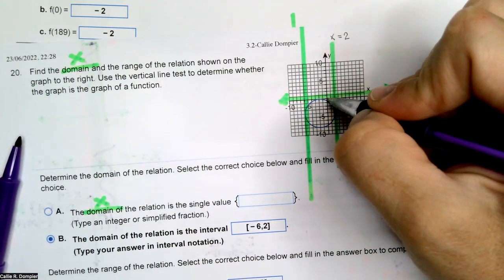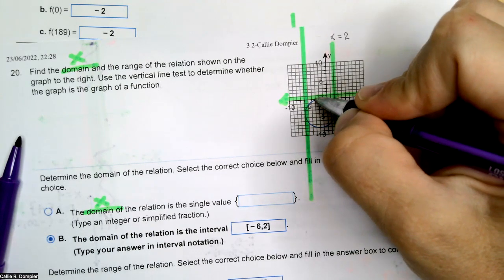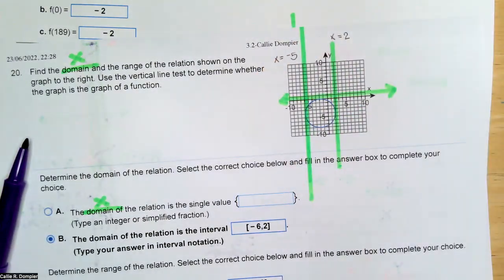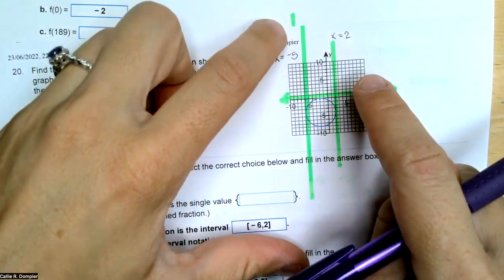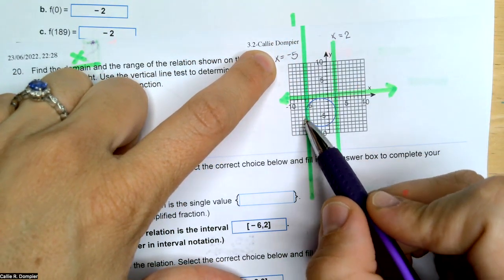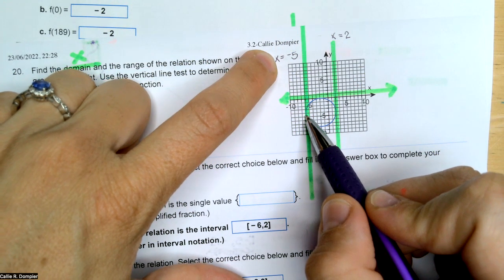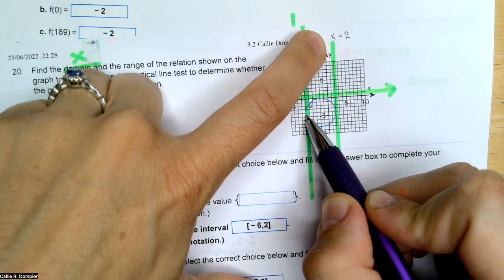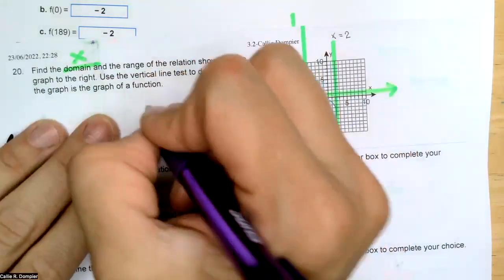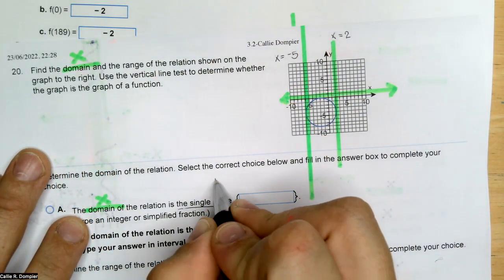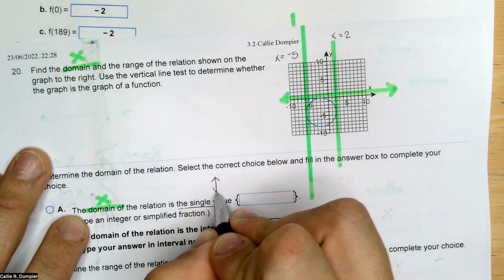And then from 0, 0, negative 1, 2, 3, 4, 5. X is negative 5. Okay, so if they're going to ask me the domain, I am going to look on the x-axis and I'm going to say the smallest, the most negative point that the graph touches is going to be negative 5, and the most positive the graph touches is going to be positive 2. Okay, so if I had to write that, I would say that this is not a single value. Remember, a single value would have to be only touching x in one place.